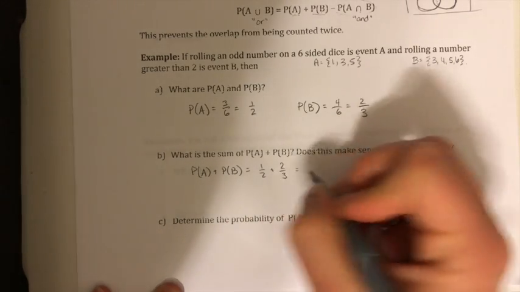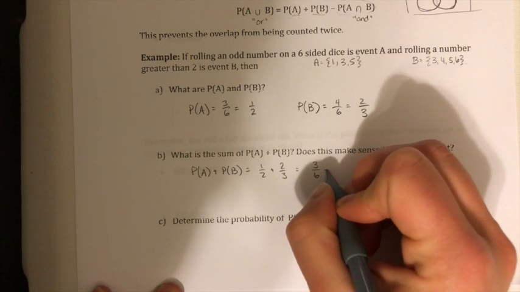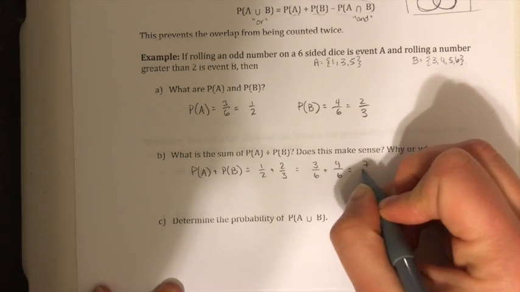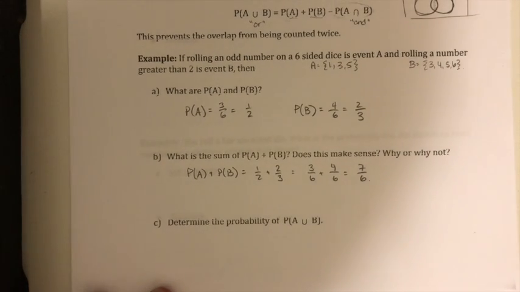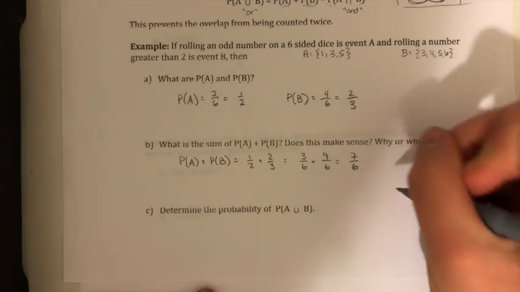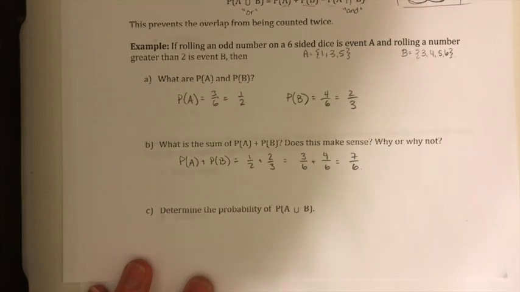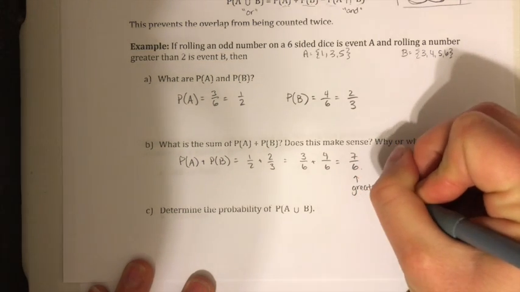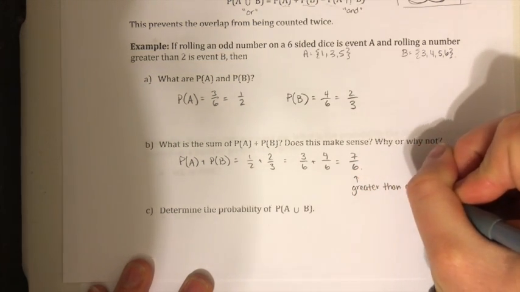So again, we need a common denominator. It's going to be 3/6 plus 4/6. We get 7/6. Now remember how we talked about probability is always going to be a number between 0 and 1. This is not. This is an improper fraction. This is greater than 1.